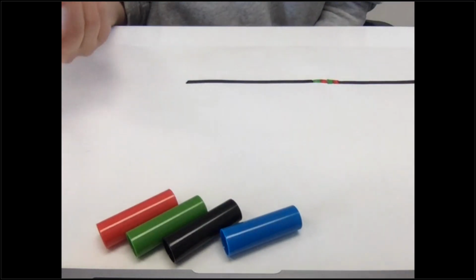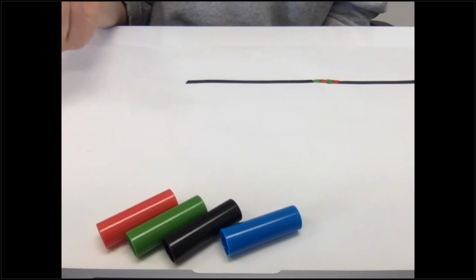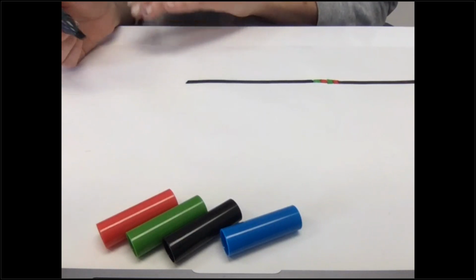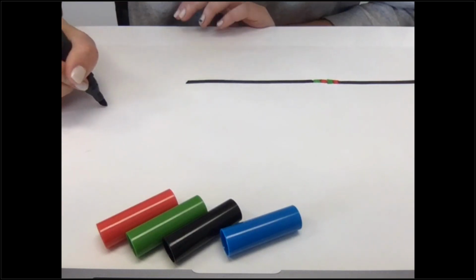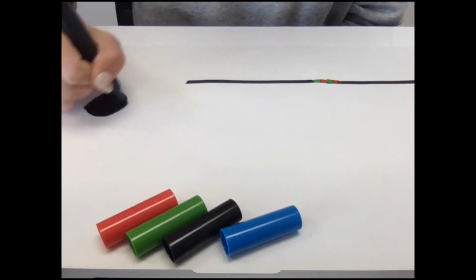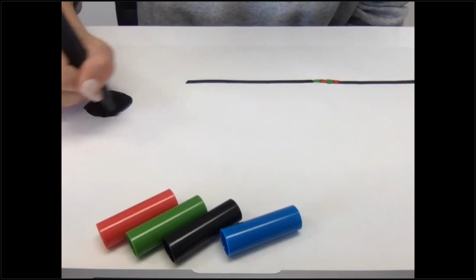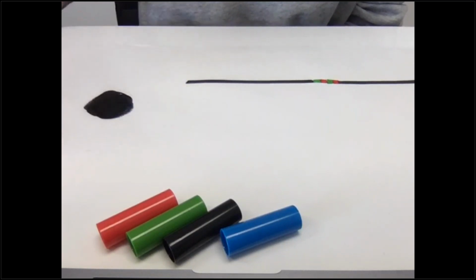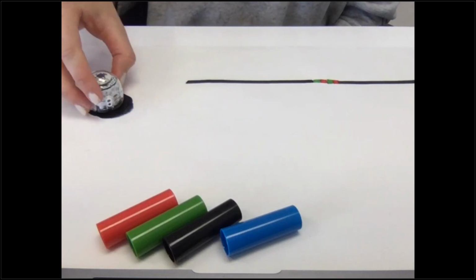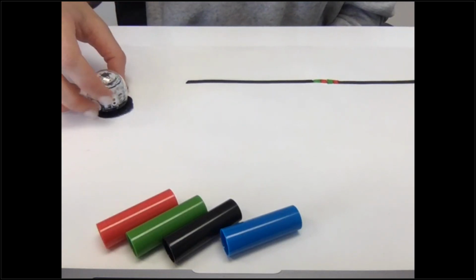So the first thing that I want to do when I am going to start using my Ozobot with markers and papers, I want to calibrate the Ozobot to the specific paper that I'm using and also the colored markers that I'm using. So I'm just going to take my black marker and draw a circle a little bit bigger than my Ozobot would be. And then I'm going to test it and see. Okay, so my Ozobot is a little bit smaller than the circle.